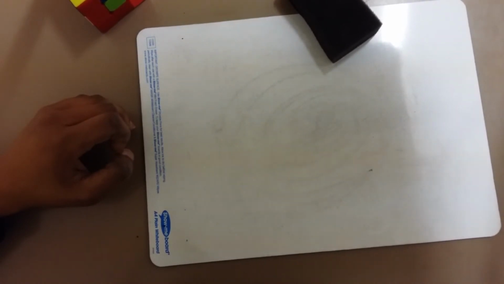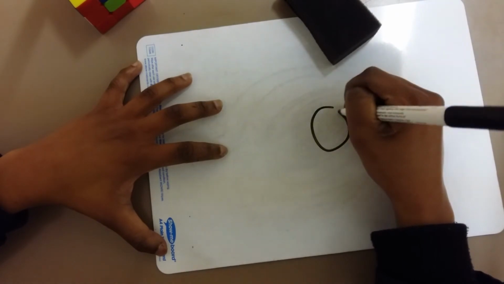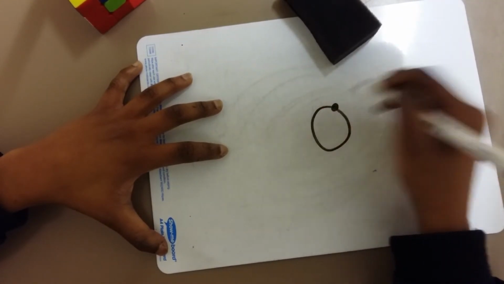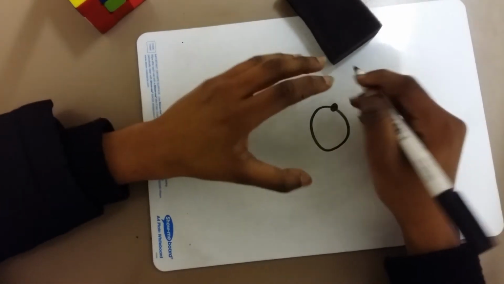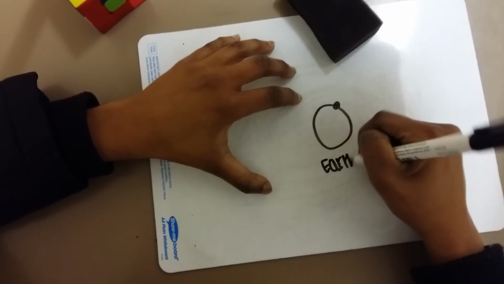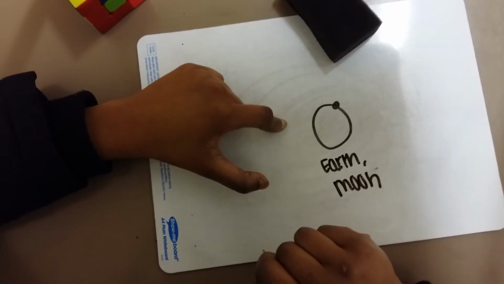Now, about the orbits of these objects. The moon orbits the Earth the same way the Earth orbits the sun. So what I mean is they have a slightly elliptical orbit. It's not a perfect sphere, but it's sort of like a circle. It looks similar to a circle. So this is like the Earth and moon orbits.